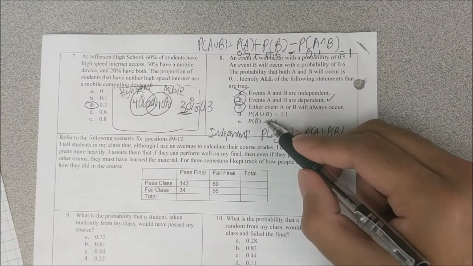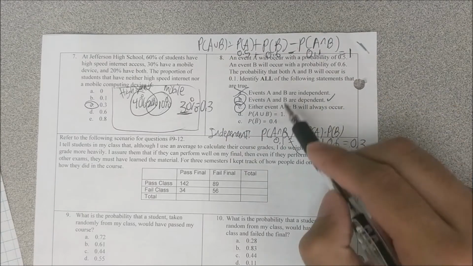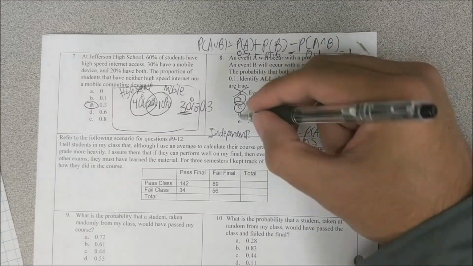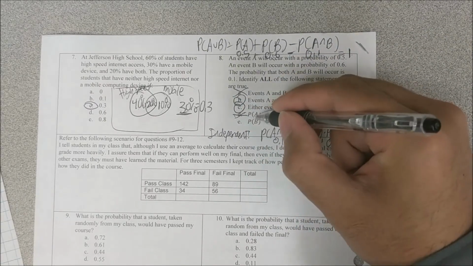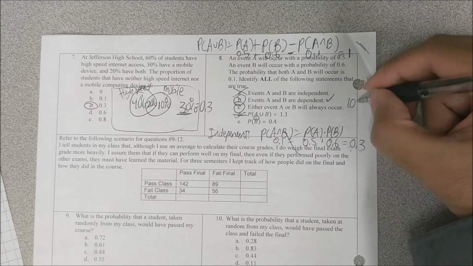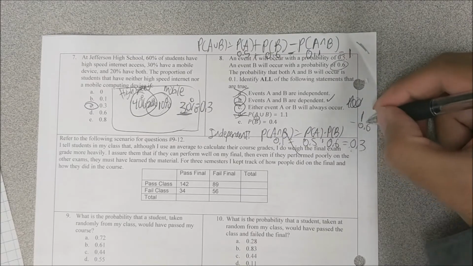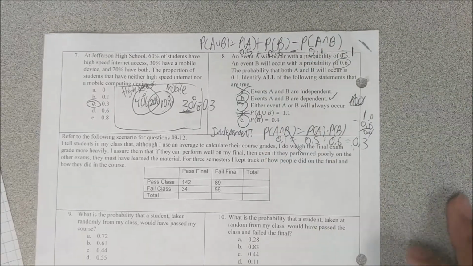Probability of A union B is 1.1. No, we just calculated, it's 1 instead. If you got 1.1, that means you forgot to subtract the probability that both things happen. Okay, so you gotta notice the symbol here. This is the probability of not B. So 100%, or let's do 1, minus 0.6 means 0.4. So this is correct. So B, C, and E are all correct.